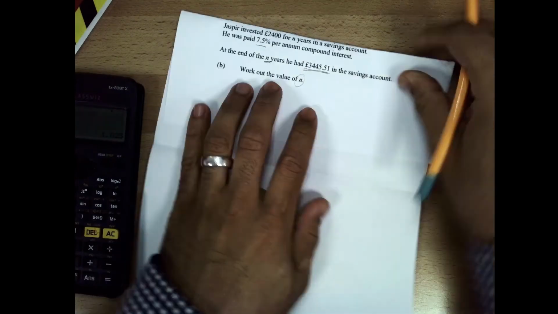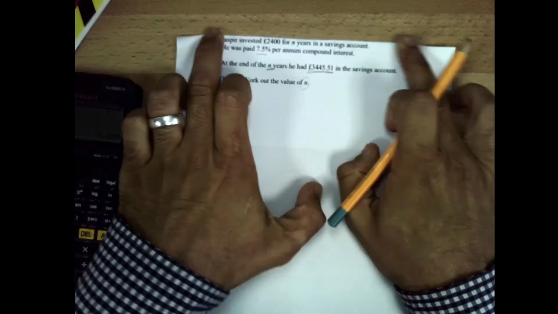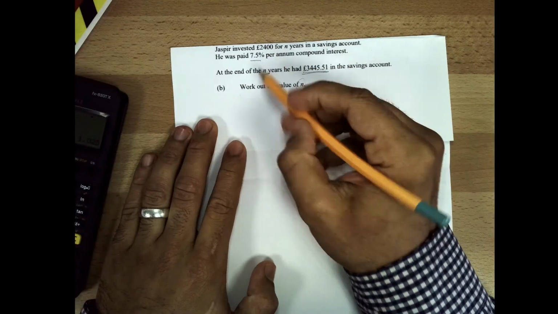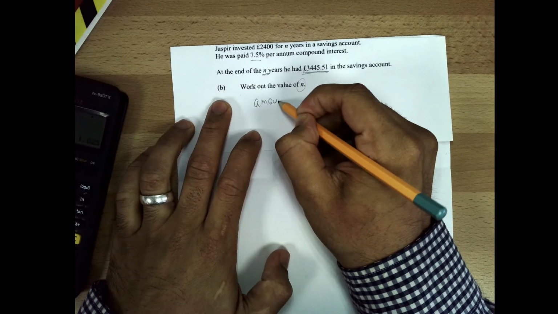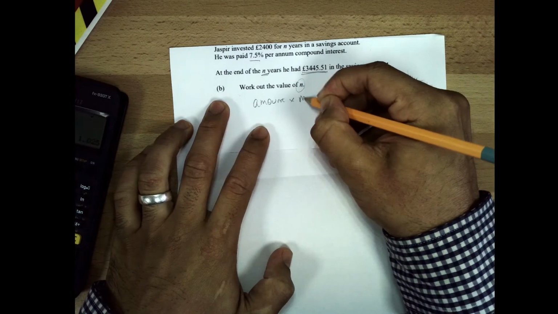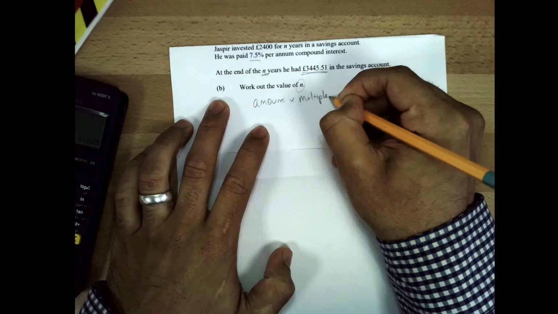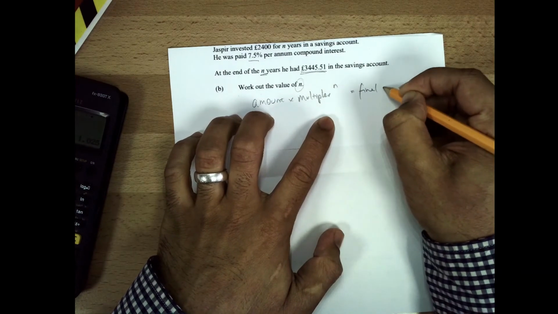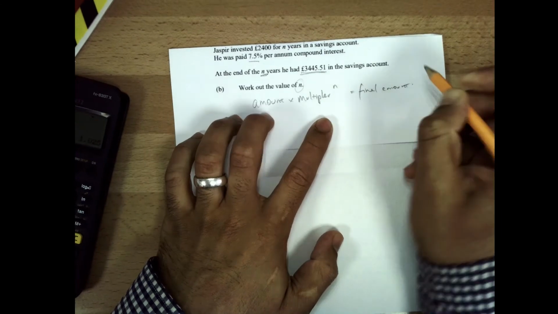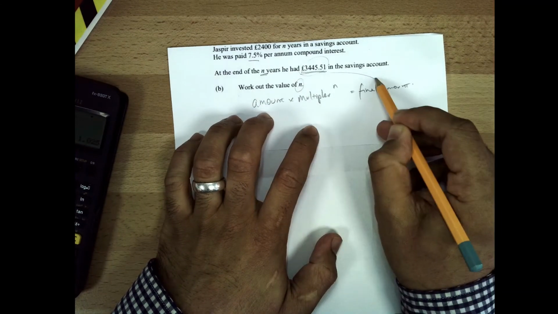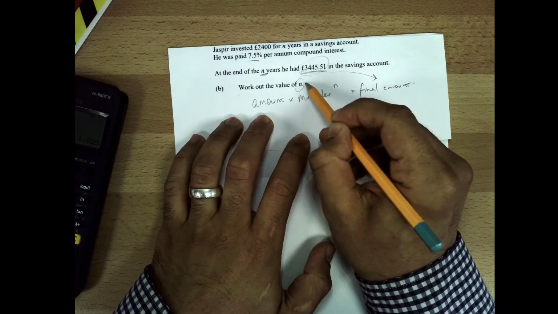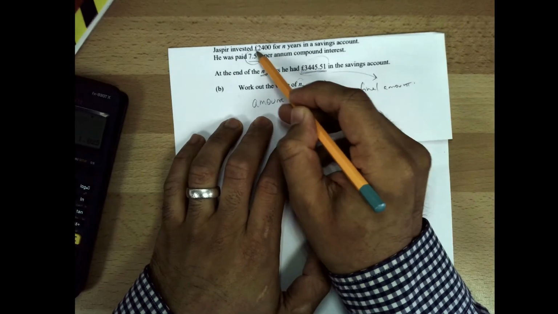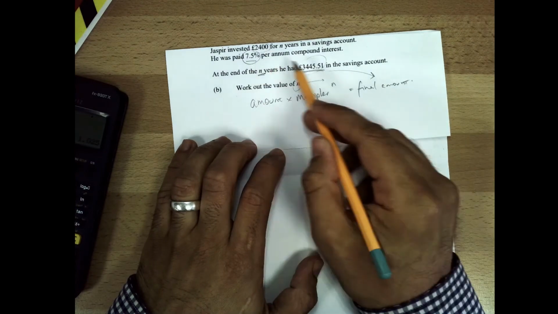So what I've got here then, students, is a question where I know the starting amount. I'm just writing the formula again: amount times multiplier to the power of n, and I'm going to write equals final amount. So I've got the final amount. I don't know n. I can work out the multiplier, and I also know the starting amount. So I'm going to plug in the 3 bits that I do know.